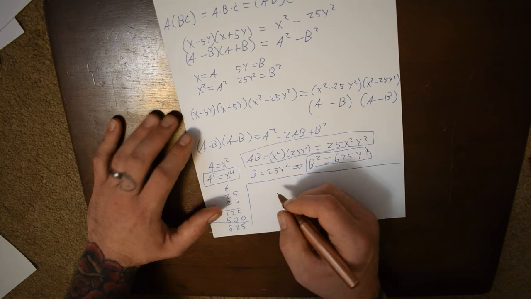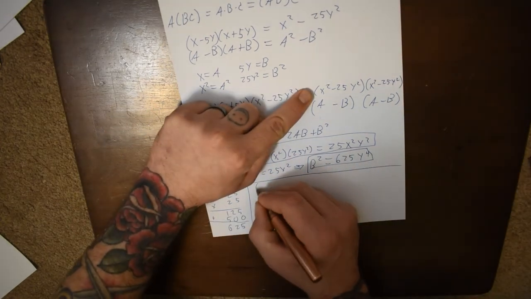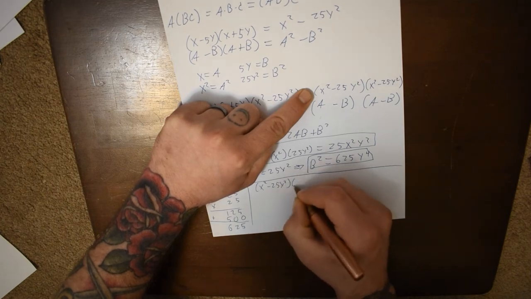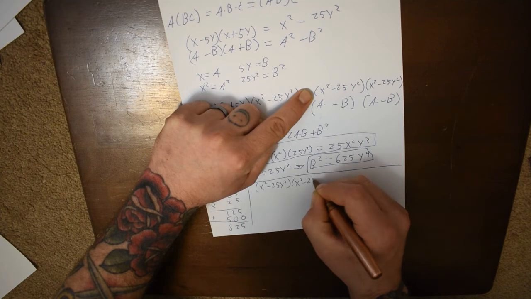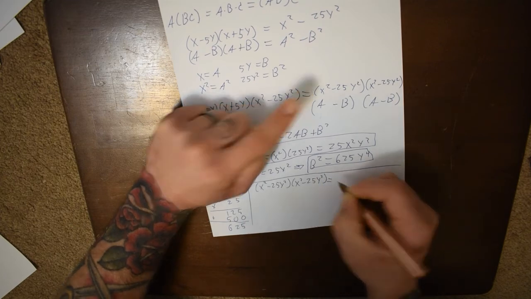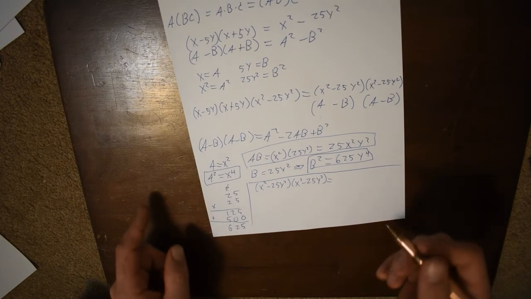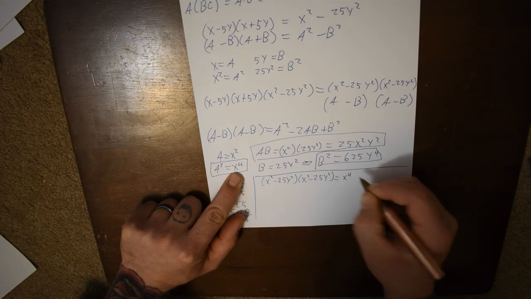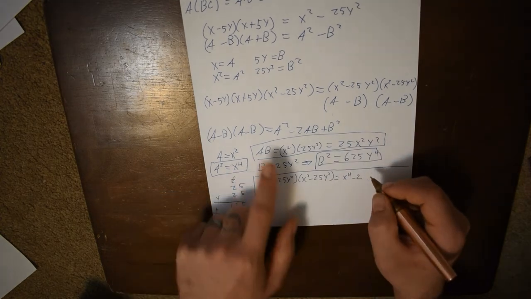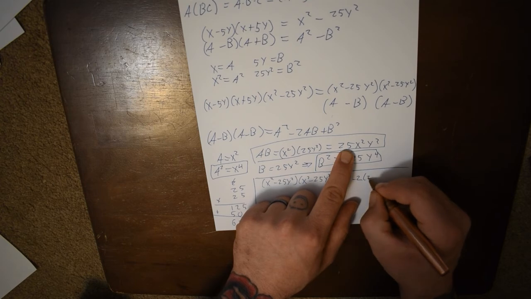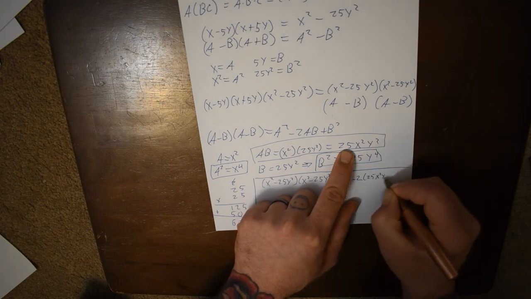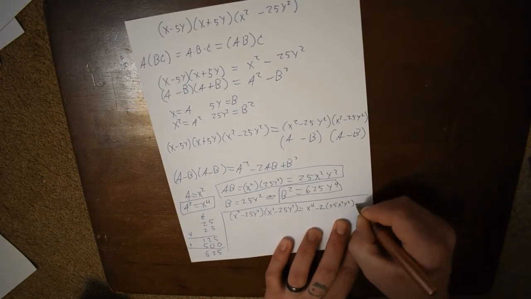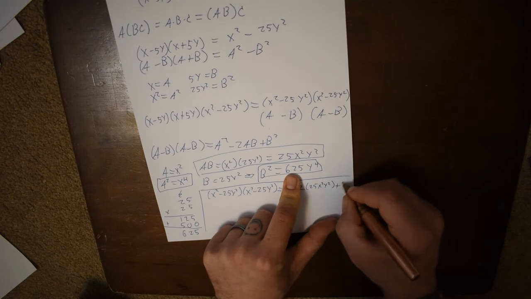So we know that over here, x squared minus 25y squared times an x squared minus 25y squared is equal to a squared, which is x to the fourth, minus 2 times ab, which is 25x squared y squared, plus b squared, which is 625y to the fourth.